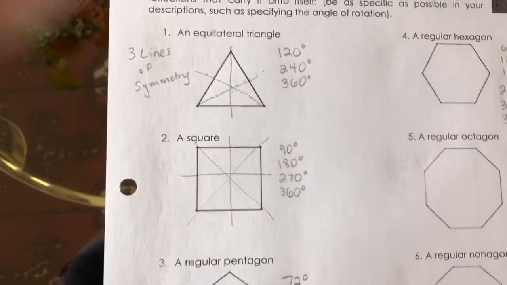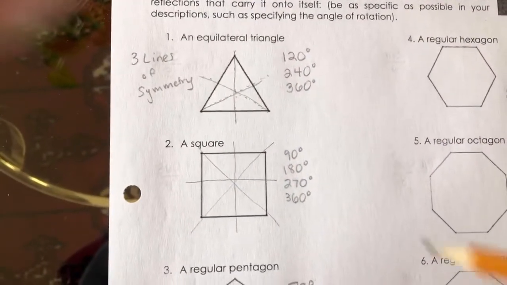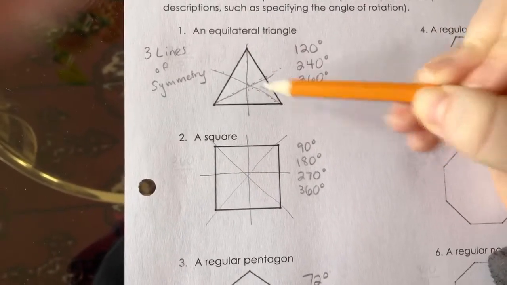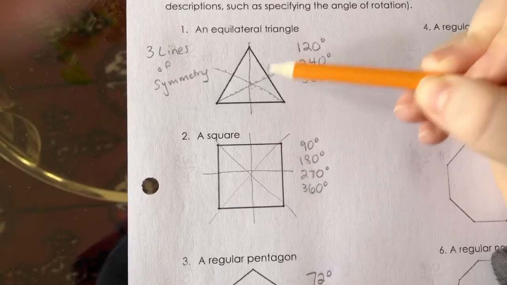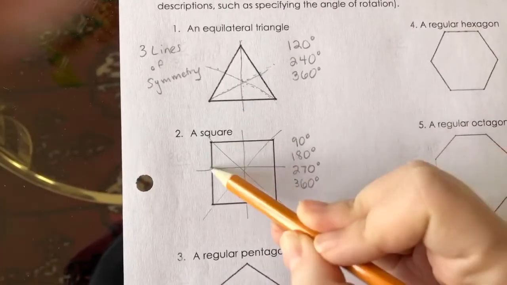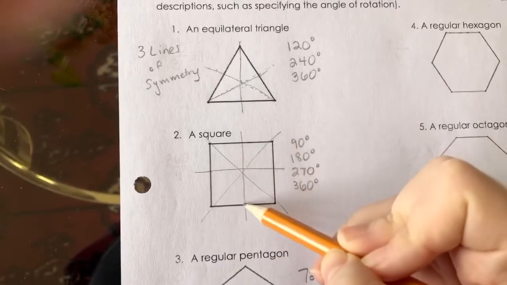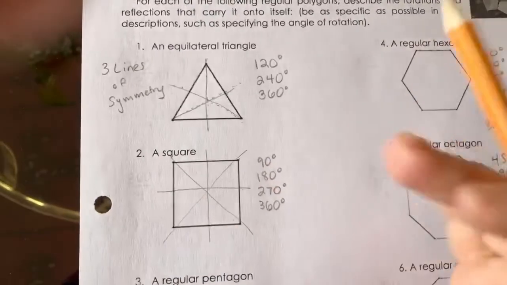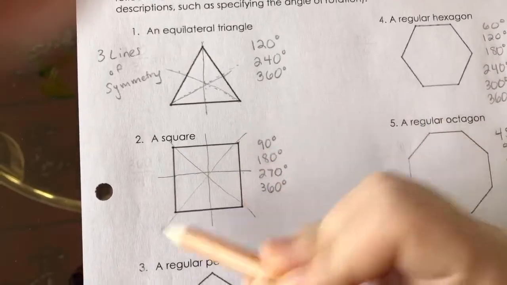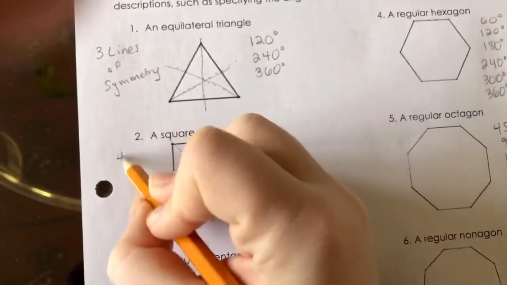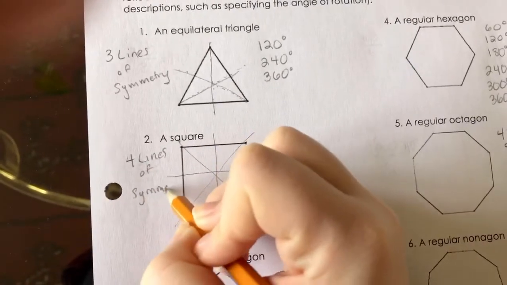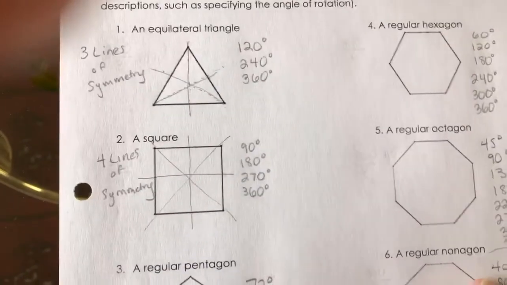And I like to compare something that's kind of interesting. When I went from the triangle, it was like I went from the vertex to the middle of a side, vertex to a middle of a side, vertex to a middle of a side. But here I went vertex to vertex, vertex to vertex, and then middle of a side to middle of a side, middle of a side to middle of a side. So that's something interesting that we might pay attention to as we keep going through. But those have 1, 2, 3, 4 lines of symmetry then on the square, which you might notice is kind of funny. Triangle had 3, square had 4.